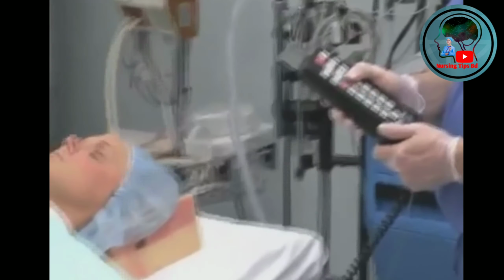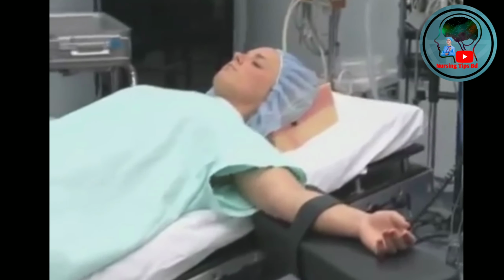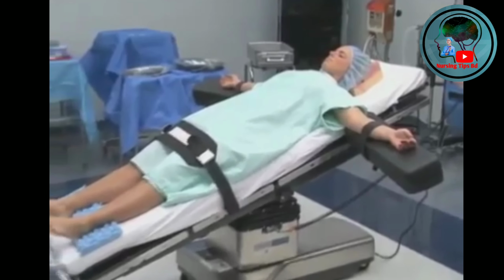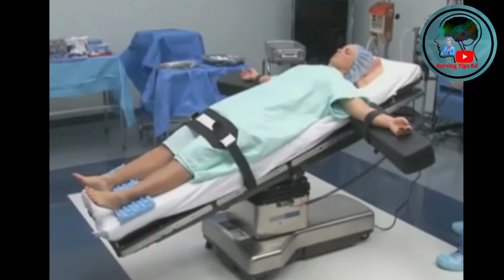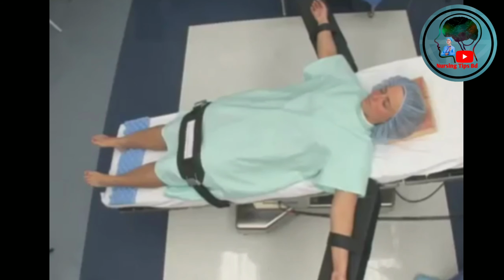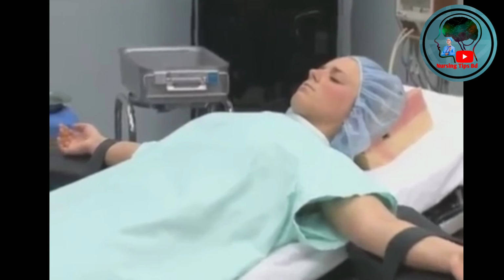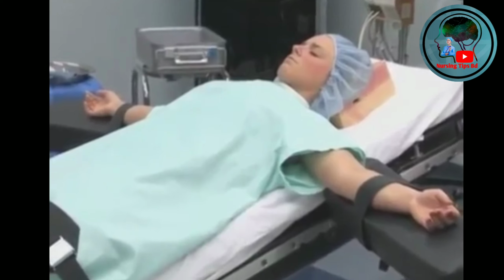The reverse Trendelenburg position, also a modification of the supine position or foot down position, is used when the surgeon requires unobstructed access to the upper peritoneal cavity and lower esophagus. When the operating table is tilted toward the patient's feet, gravity drops the viscera into the lower cavity, which allows a clear view of the diaphragm, cardiac sphincter, and esophagus.